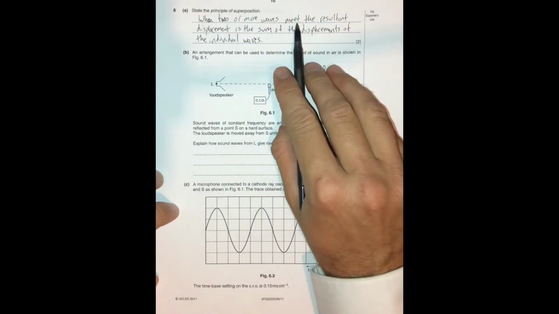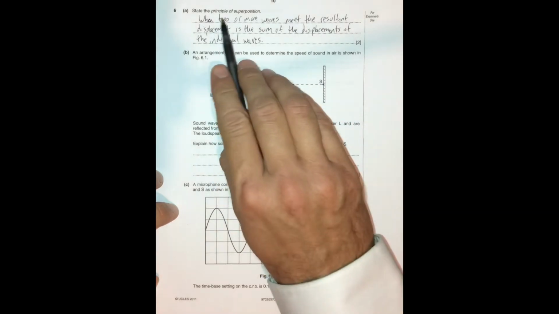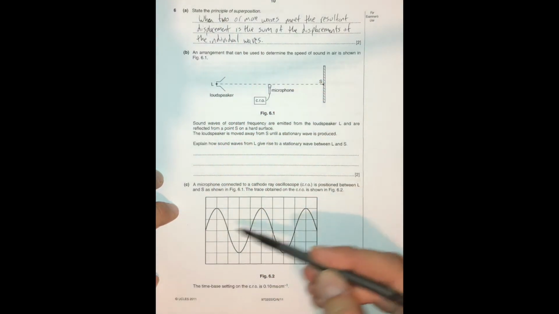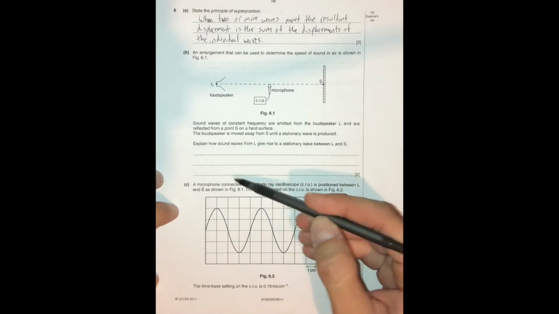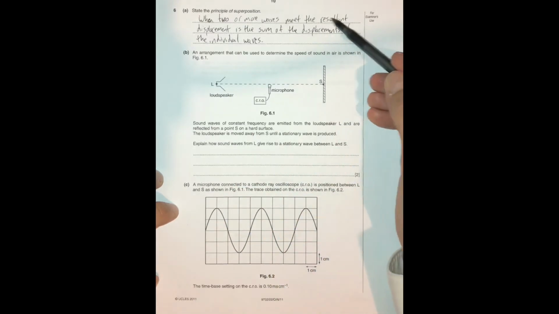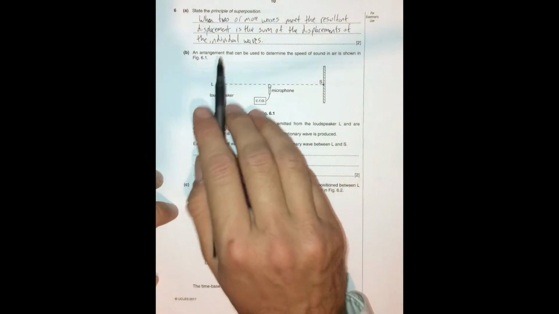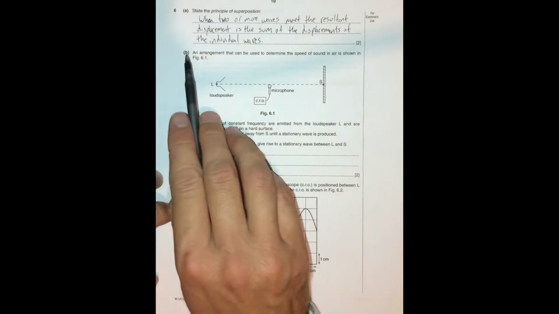So when waves meet, they superpose. We apply the principle of superposition. So waves have displacements, and if two waves meet, we add up those displacements, and that gives us a resultant displacement for the new wave. So the principle of superposition. It goes on in part B.